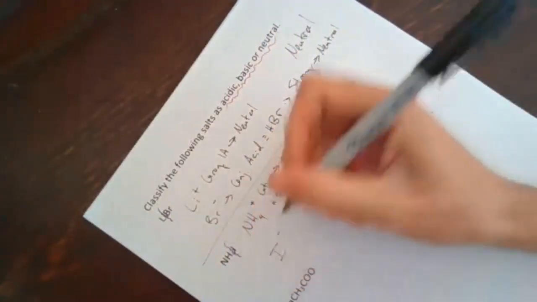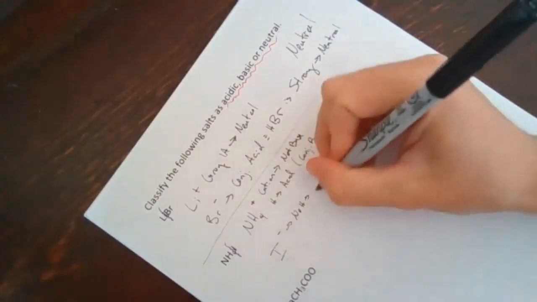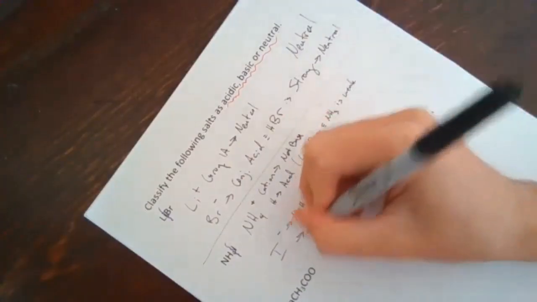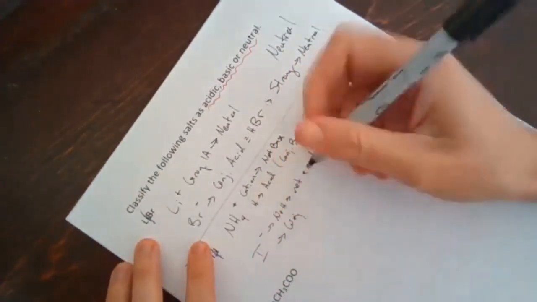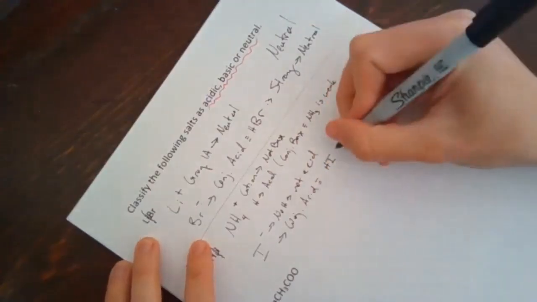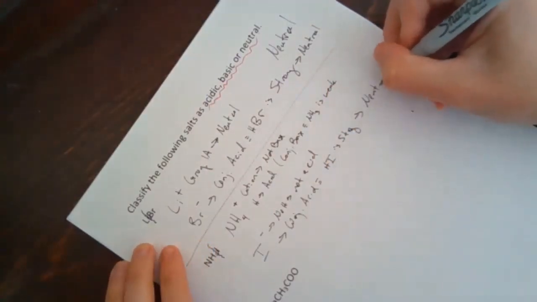Then if my anion is I minus, no H leads to not acid. So we know it's not an acid, it is an anion. We're going to think about what the conjugate is. My conjugate acid, in this case, is HI, which is strong. That leads to this thing being neutral.